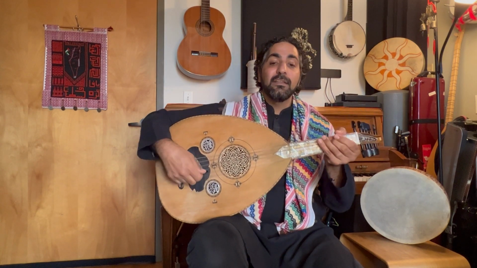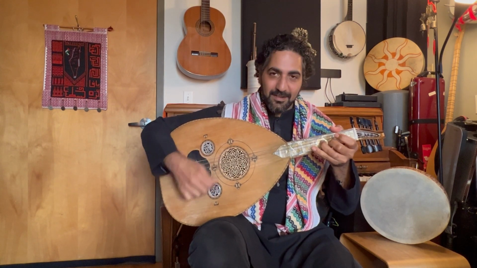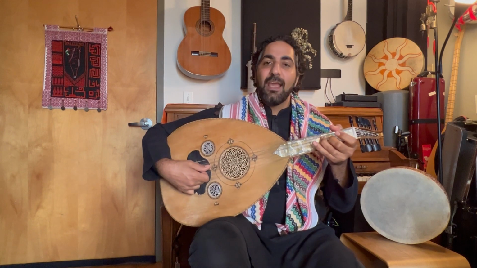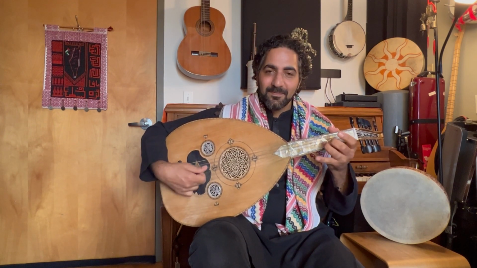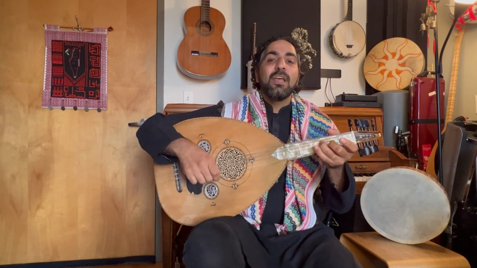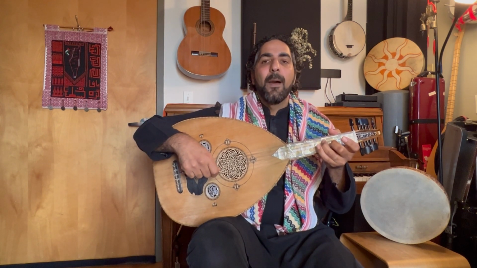So you can play things like chords on a guitar, and you can play melodies with what we call scales. The scales that we use in Middle Eastern and North African music are called maqam.